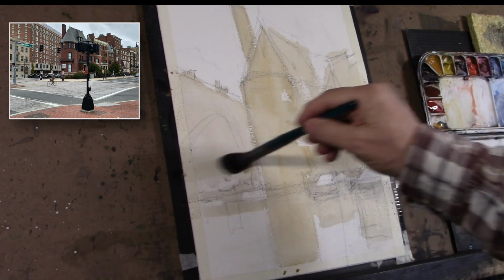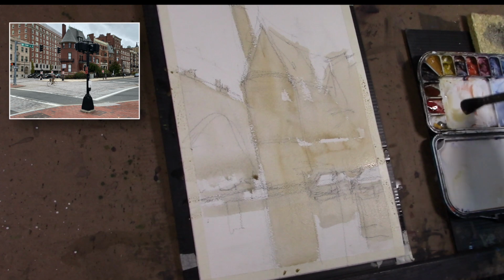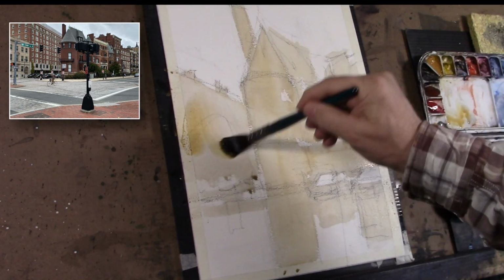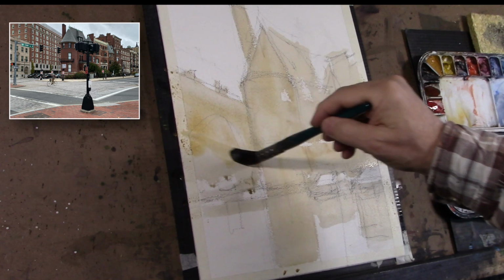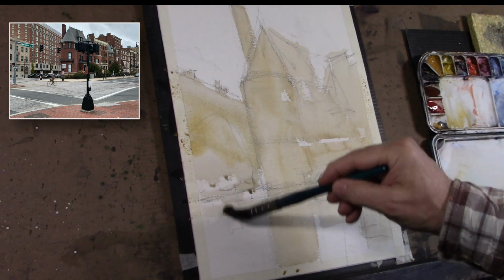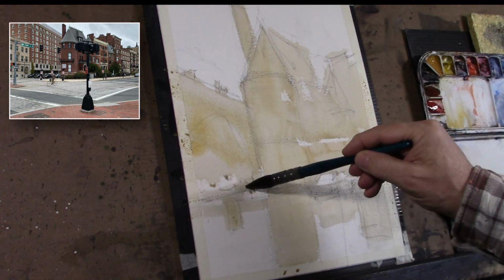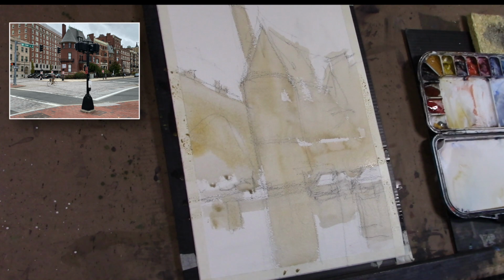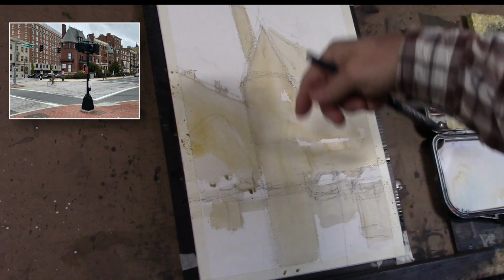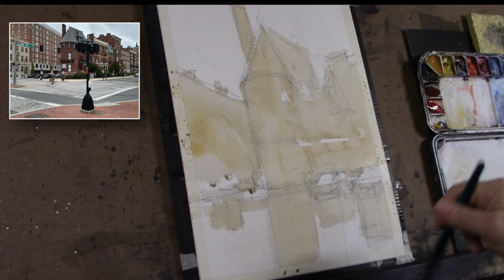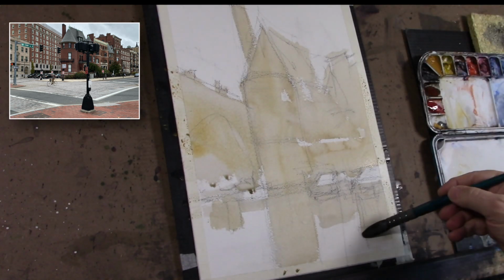So this is, I'm going to be rather plain. This is our first shape. Leaving the paper at two different widths, leaving the top, leaving the bottom in a couple spaces.